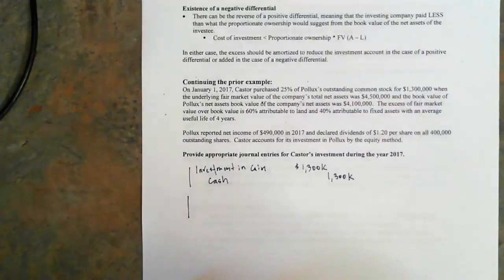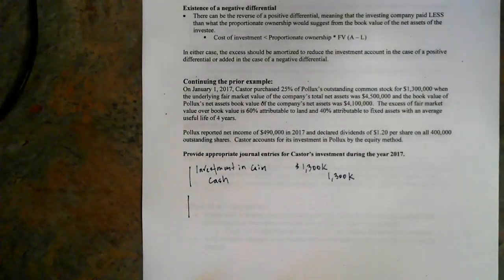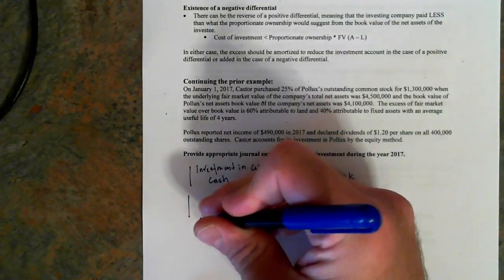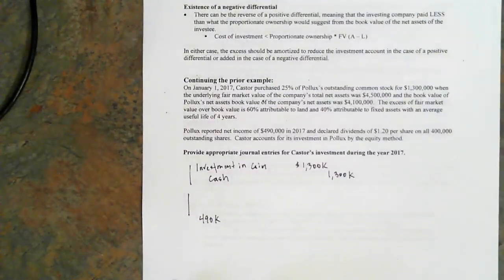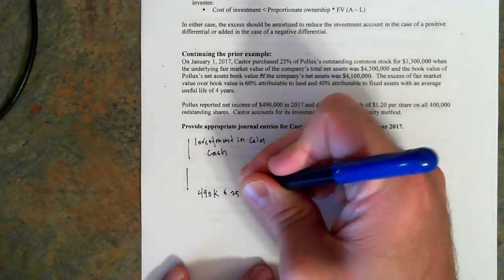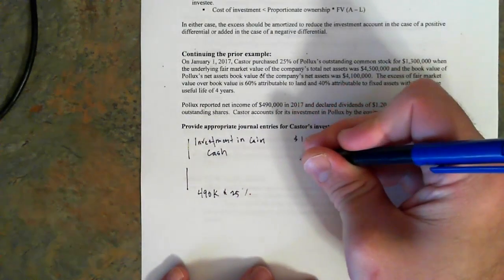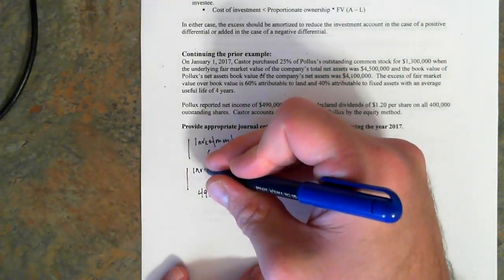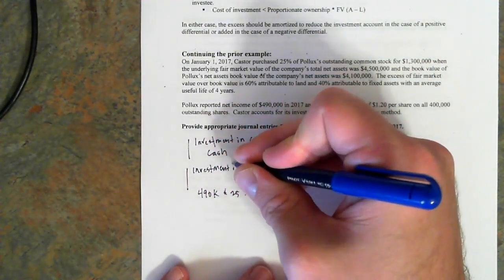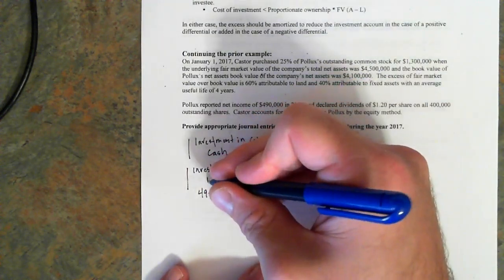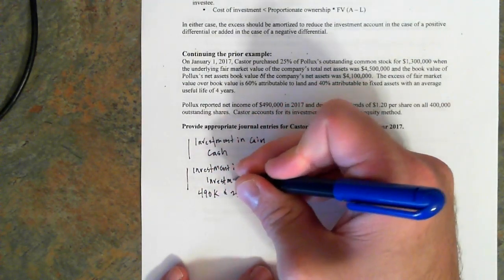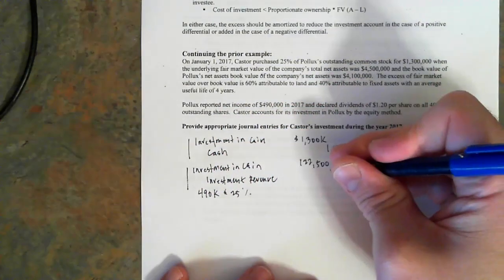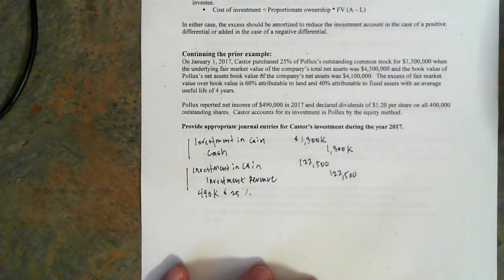We would still record 25% of the net income that was produced by our investee, in this case, $490,000. So $490,000 times 25% gives me $122,500 of an increase in my investment in Kane. And that's still investment revenue because it increased my ownership of net assets. It still hits net income.